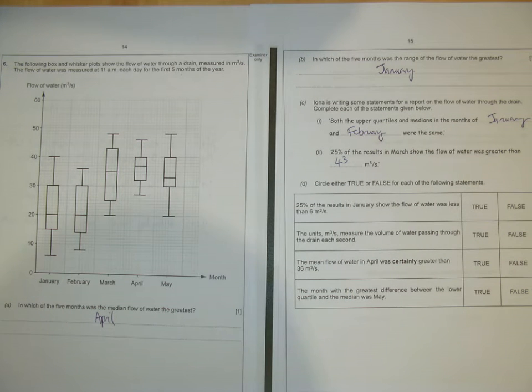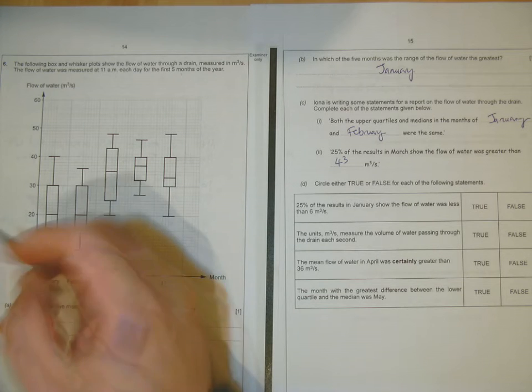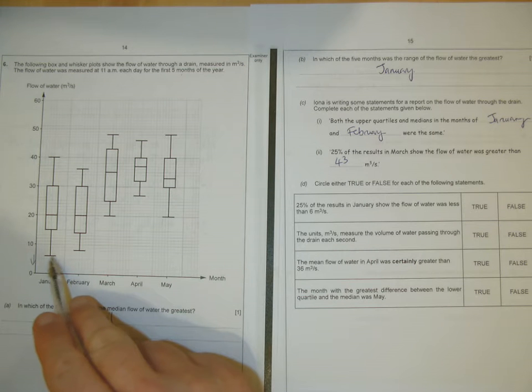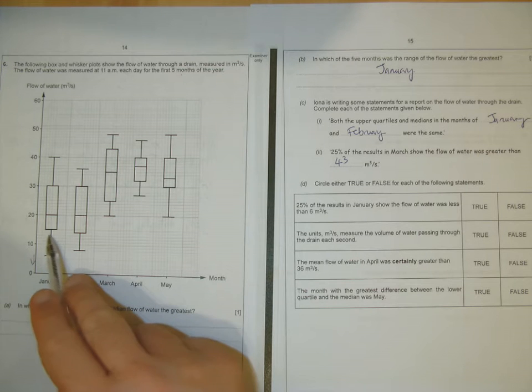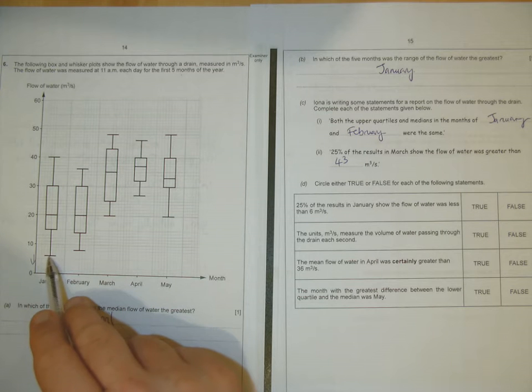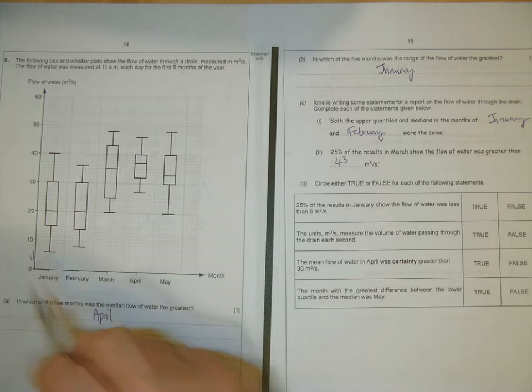D then, true or false, 25% of the results in January show the flow of water was less than 6. So if we look at January, there's 6 there, and it's saying 25% of them was less than 6. So less than 6 would be going underneath there. And of course that's not true because the lowest one is 6. Okay, so there's none that are less than 6. Remember this here represents the lowest 25%. Okay, but anything underneath this, there's nothing there because this is the lowest possible value. So that's false.